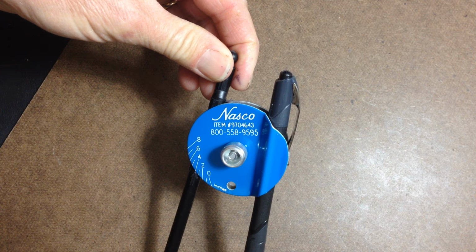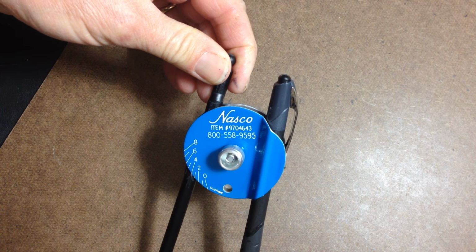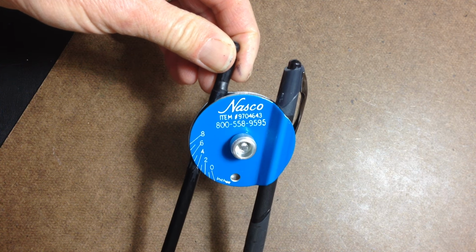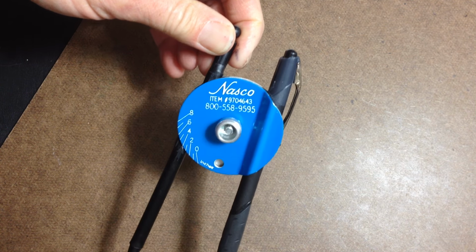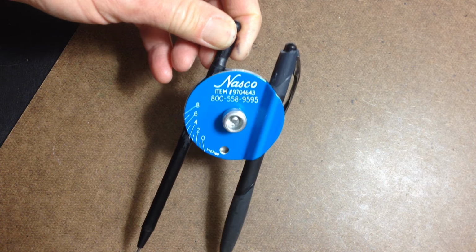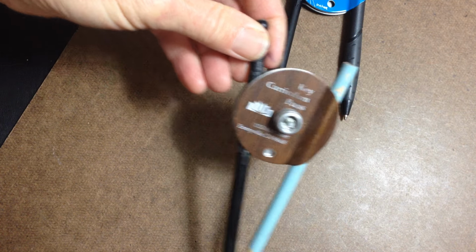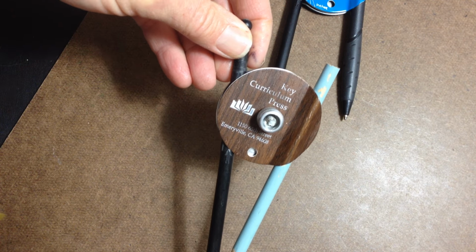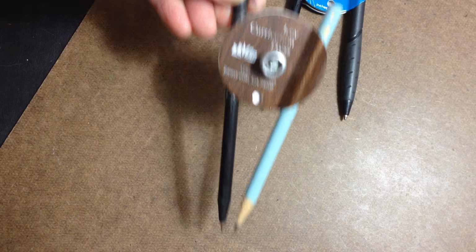I am using a tool called the Circle Master Compass. It is sold by NASCO and also by ETA Hand to Mind. It sells math and science supplies for classrooms. And it comes, this is one that has the Key Curriculum Press logo on it. Key Curriculum no longer sells this compass.